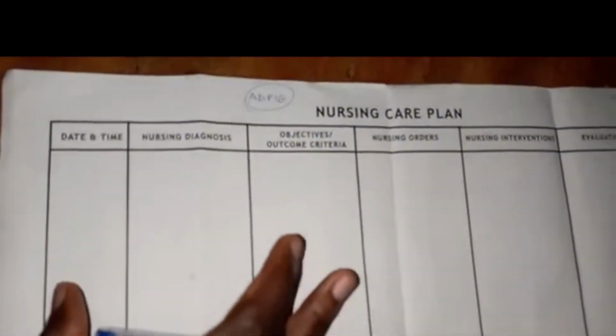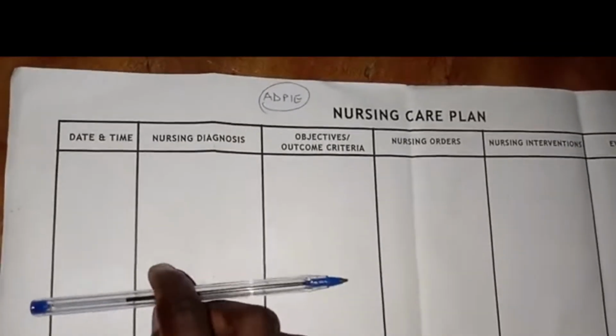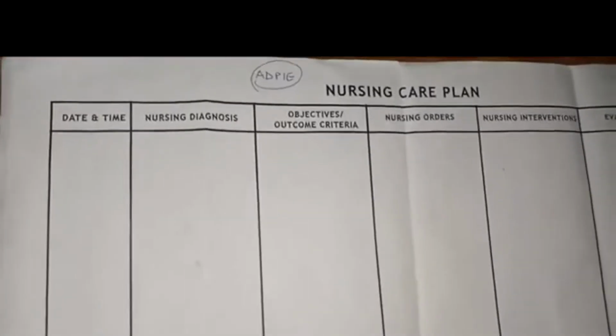For the purpose of examination, we normally limit students to write 3 nursing diagnoses. So when you get to the exam hall, you divide this part into 3: 1, 2, and 3.